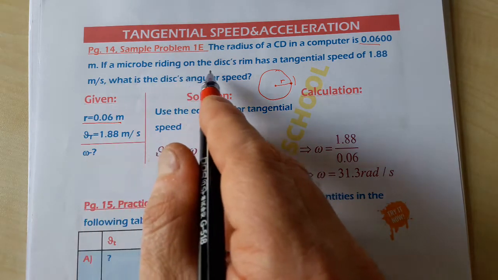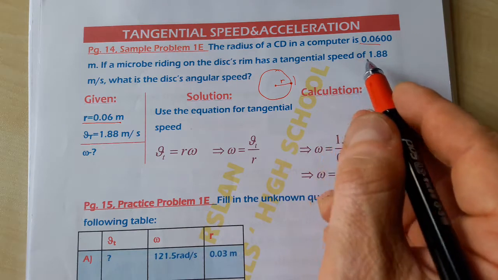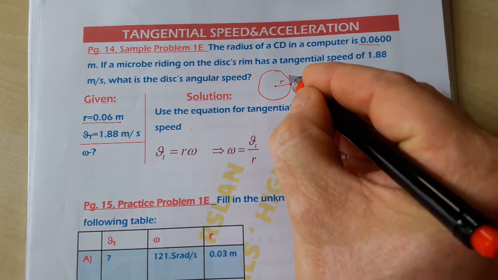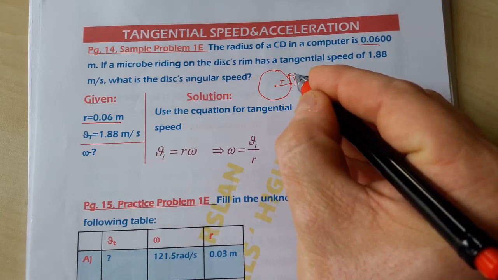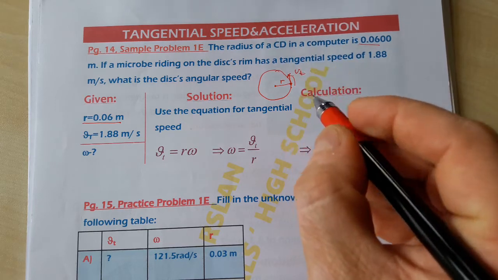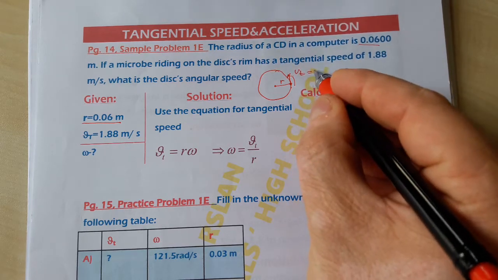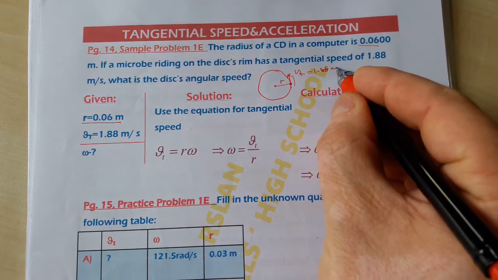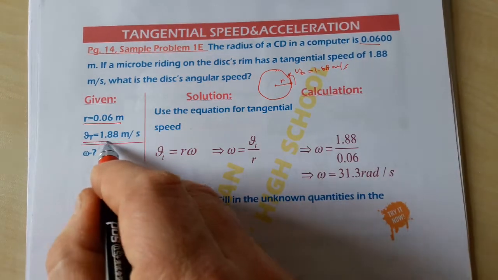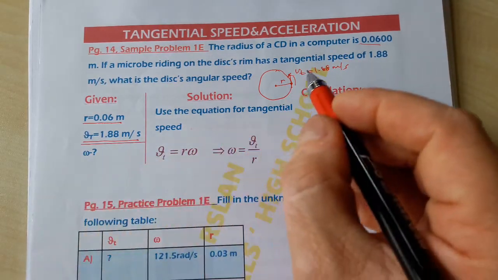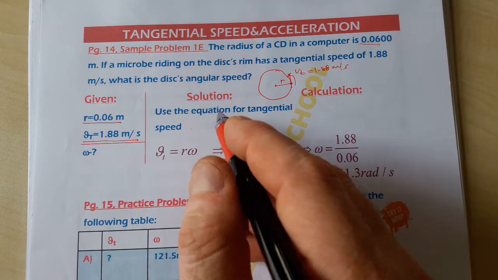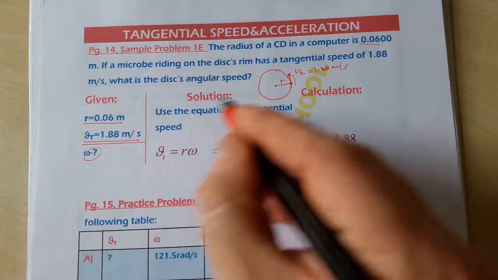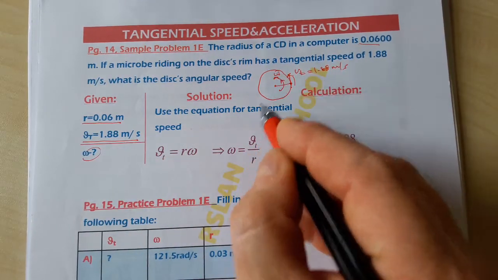If the microbe is riding on the disk rim, at that point the microbe has a tangential speed equal to 1.88 meter per second. So the tangential speed of the microbe is 1.88 meter per second. What is the disk's angular speed? This disk is rotating with an angular speed omega.